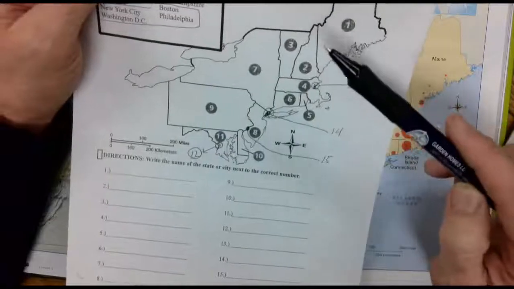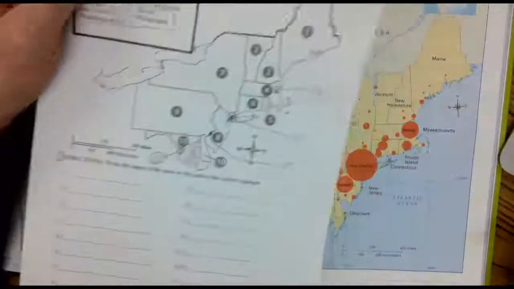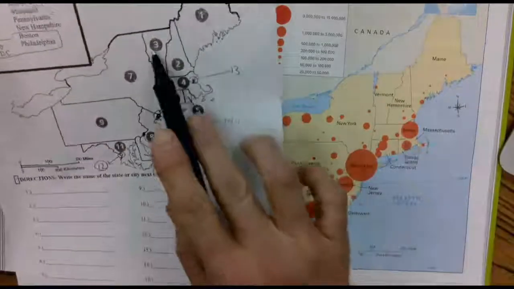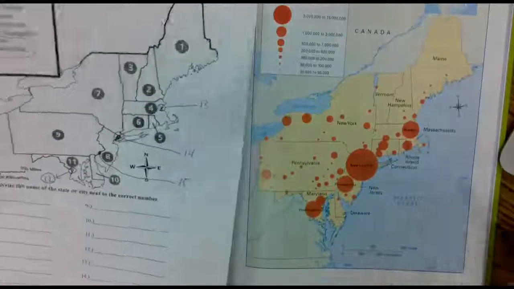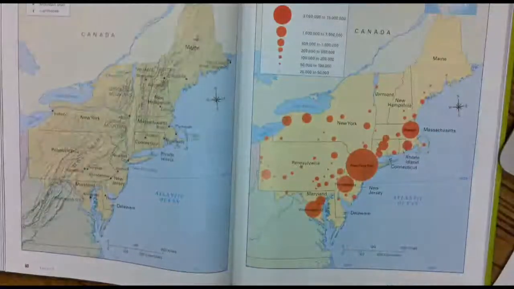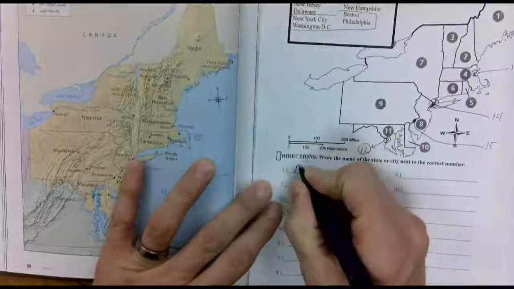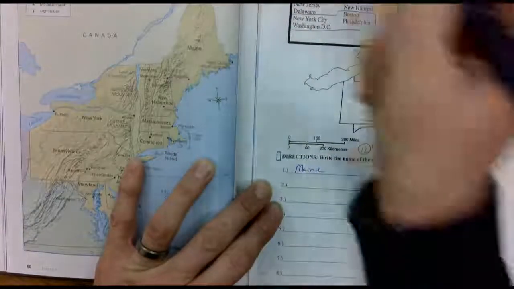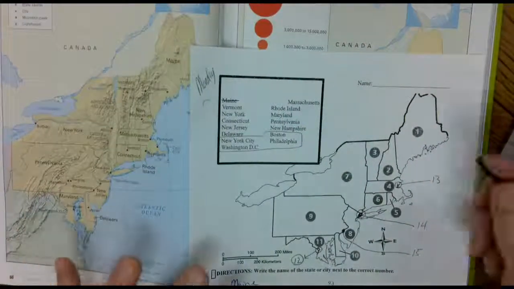I can't remember which one is which. New Hampshire or Vermont. And now I'm going to go and check. Oh, I was right. Vermont's 3, New Hampshire's 2. So, okay, I tested myself first, and now I'm going to find them. Number 1 was Maine, so I'm going to find Maine. I'm going to write it in there, 1 line, cross it out. Okay? Number 1 was Maine, I'm done.